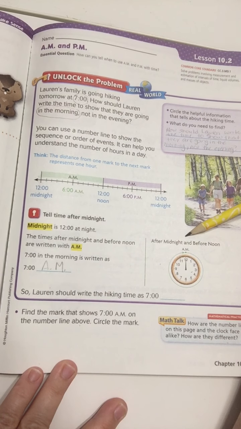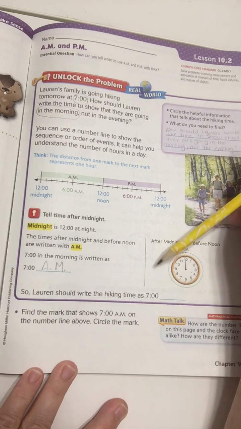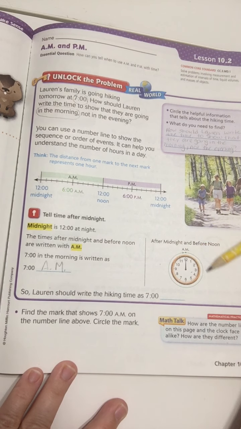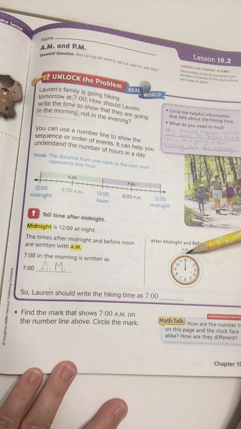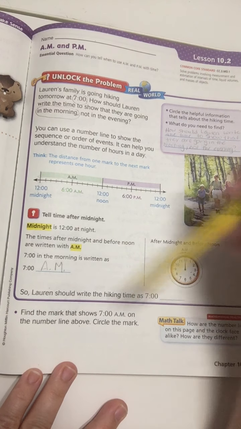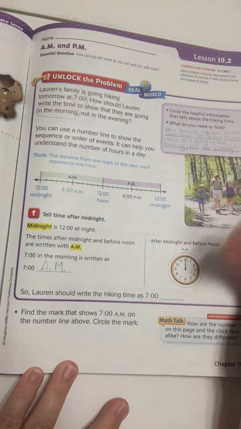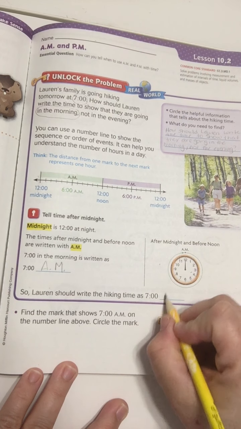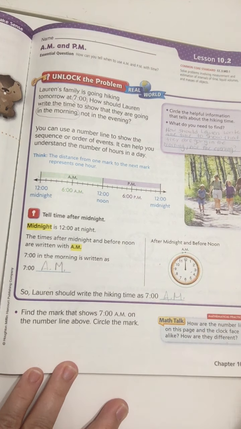After midnight, before noon, all of that is going to go around the whole clock, all of the hours around the whole clock once, those will be AM, and then it goes around the whole clock once as PM, and then it repeats AM, PM. All right, so Lauren should write the hiking time as 7 o'clock AM.